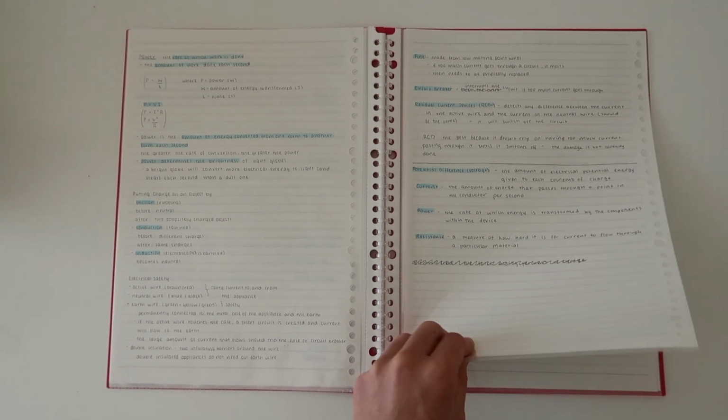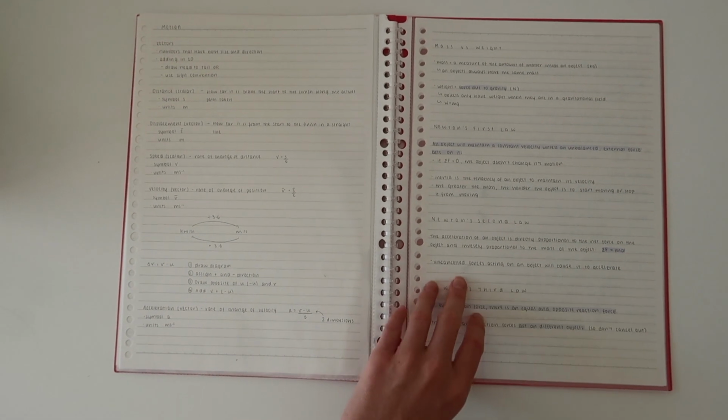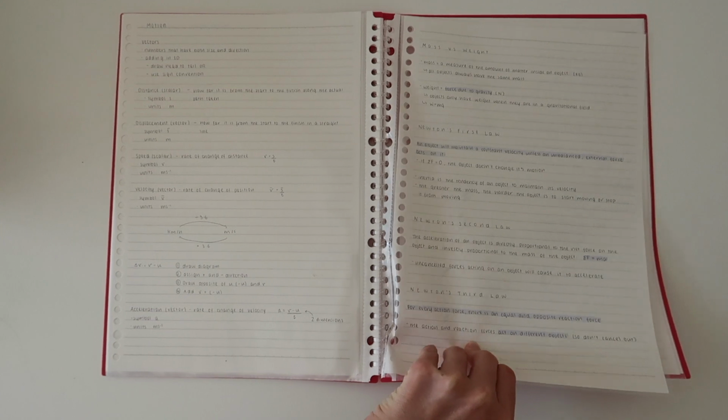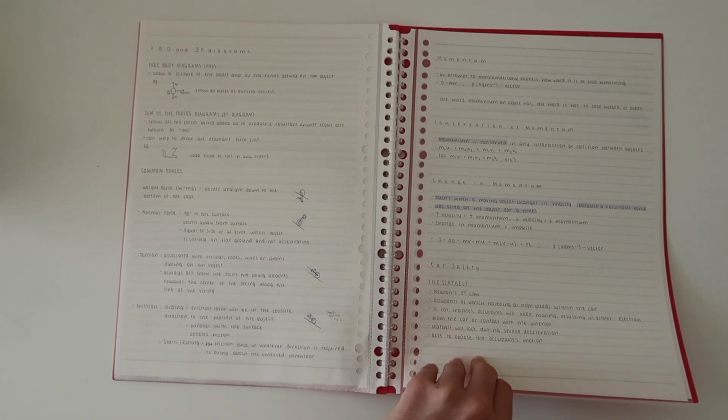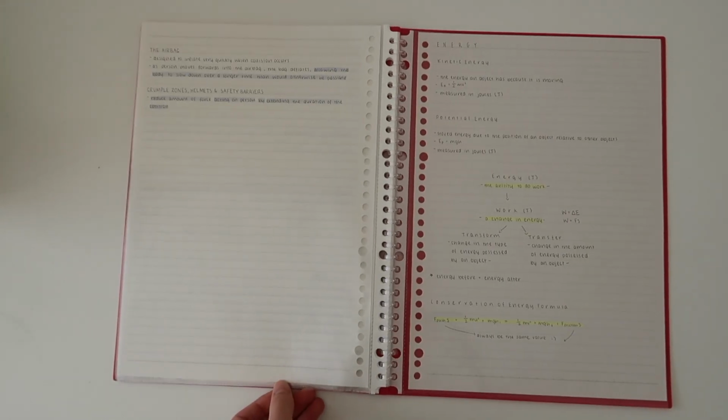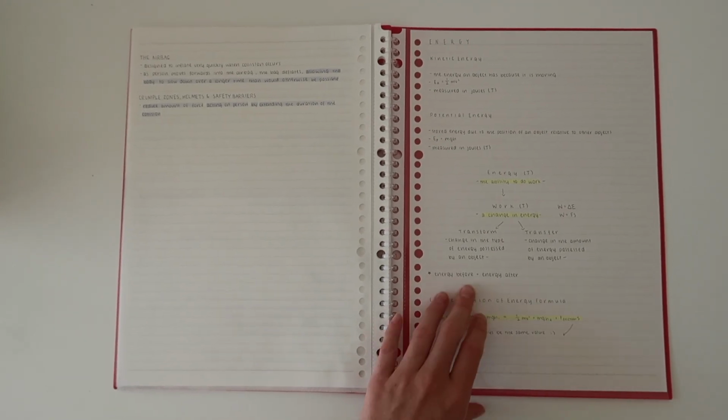And then here are all my notes on force and motion and energy. And there was so little information. You can see I haven't highlighted very much at all because it's mostly practical application and stuff. So I didn't make any summaries for that. And those are all of my physics notes.